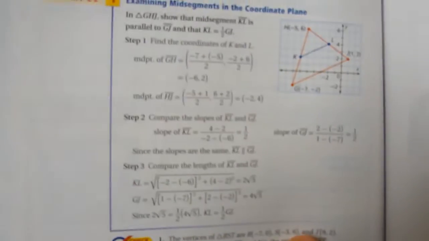Next we would use the midpoint formula to find the midpoint of HJ, which is right there. And then you would get the ordered pair of -2, 4. Step 2, compare the slopes of KL.